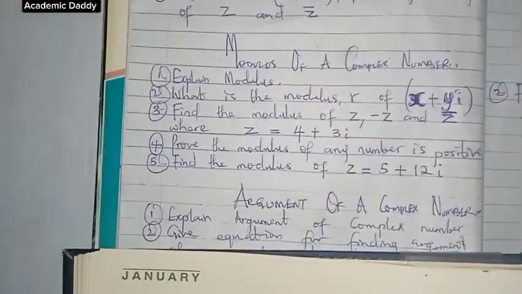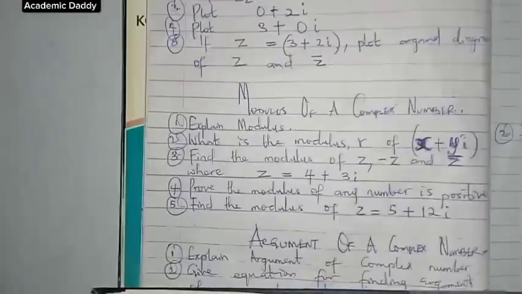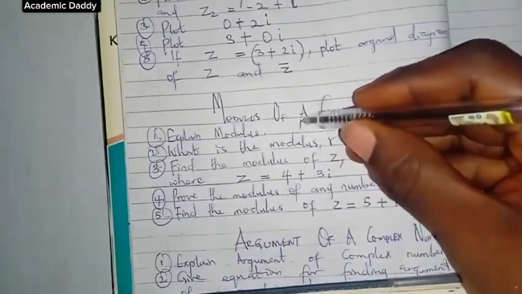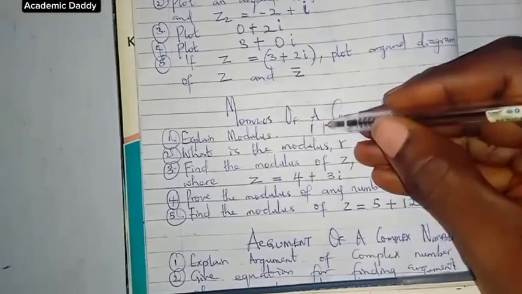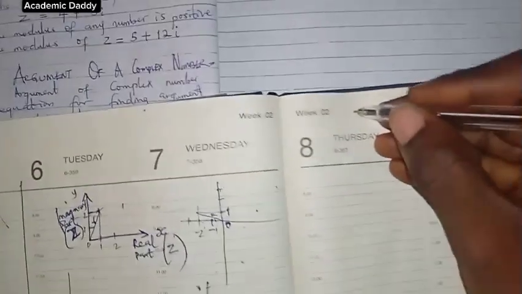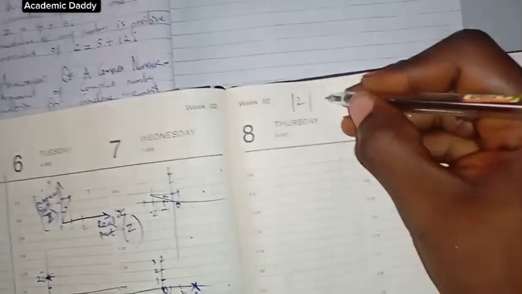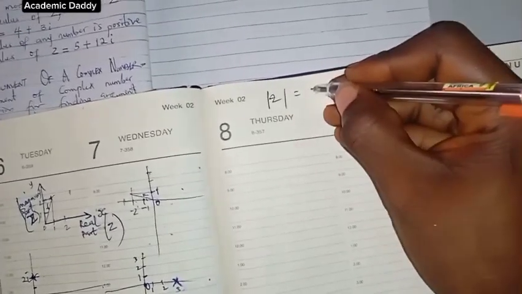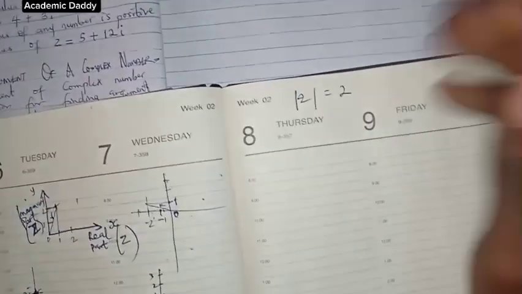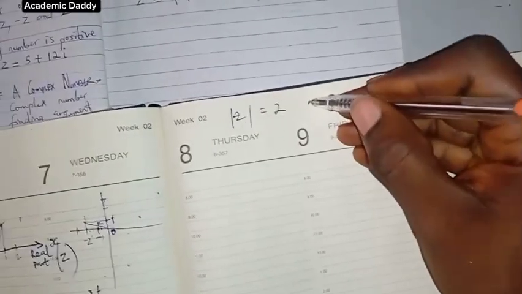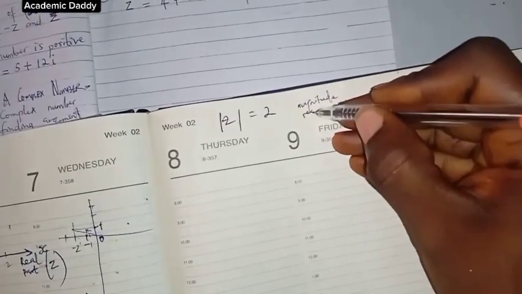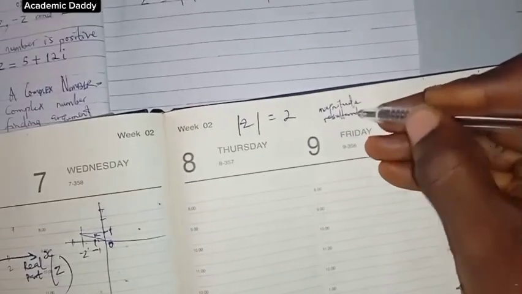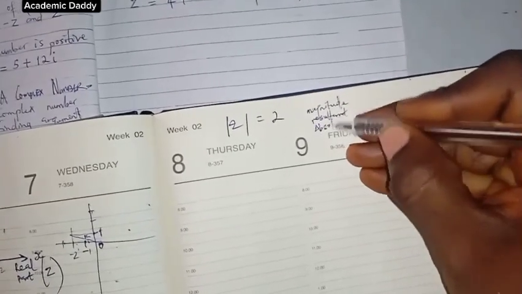Explain modulus. I normally tell my students that if you check in physics, anytime they talk about absolute value, value or magnitude, you see something like this. For example, if they tell you modulus of 2 or minus 2, the modulus is always going to be positive. So I tell my students that modulus means magnitude, it means resultant, it means absolute value.